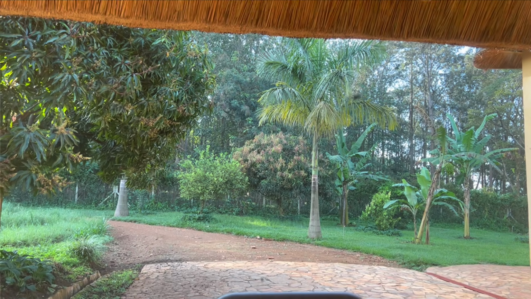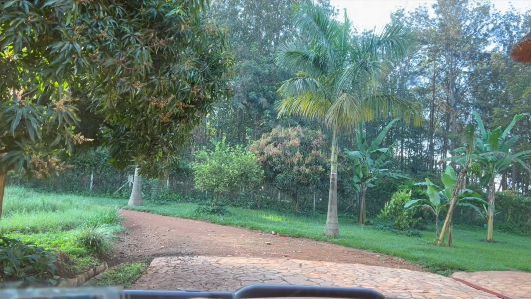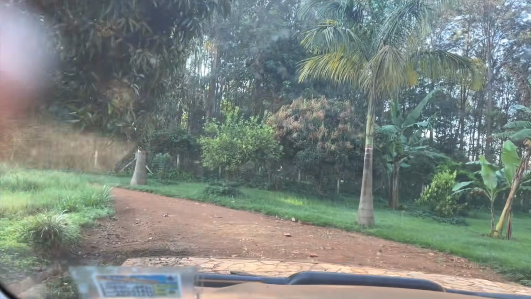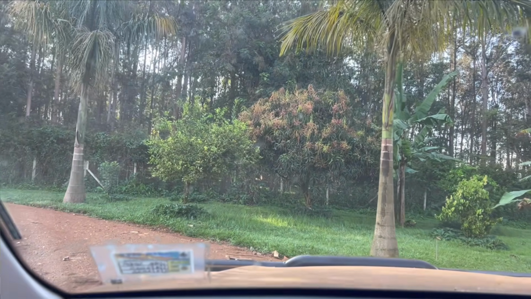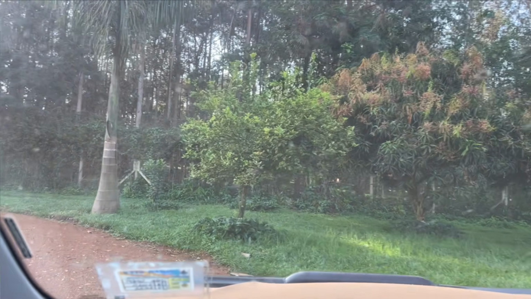Okay, so always make sure the dog isn't under the car. Pulling out of the driveway.